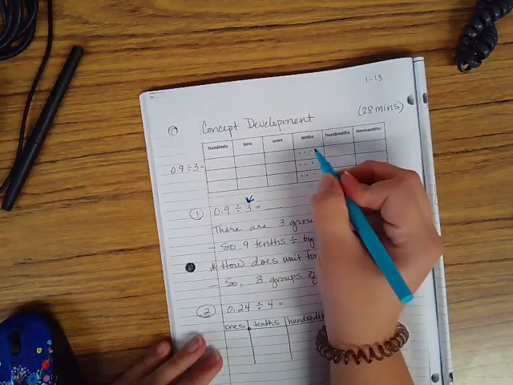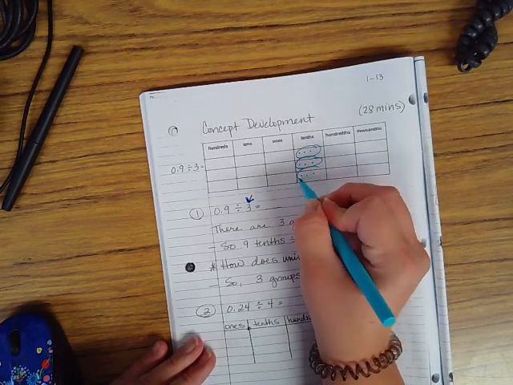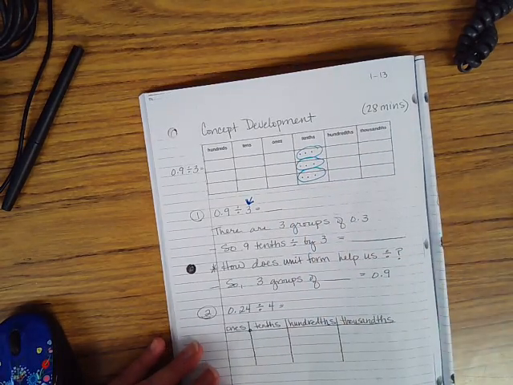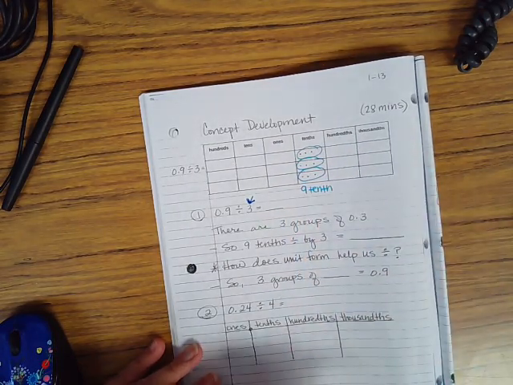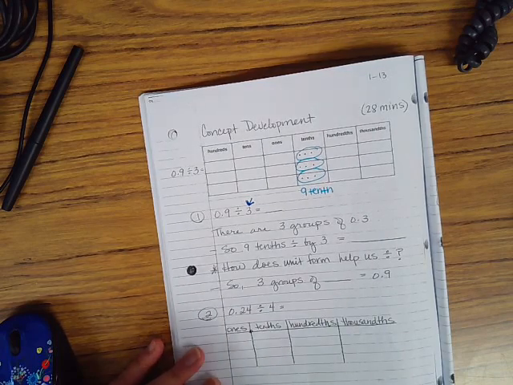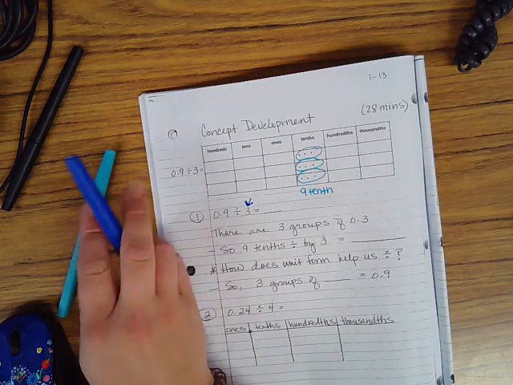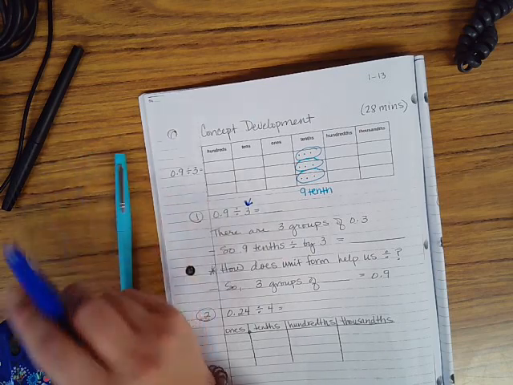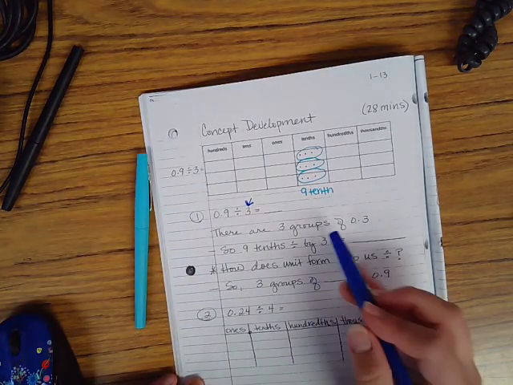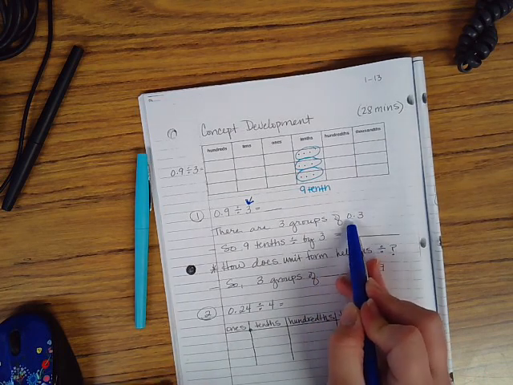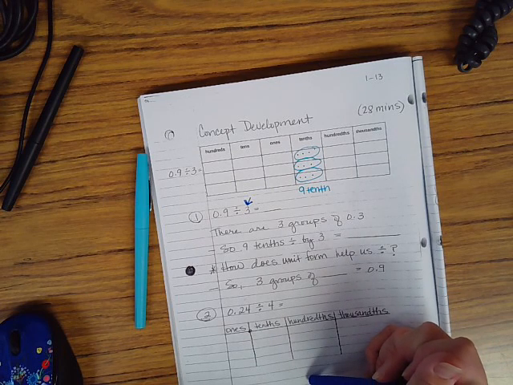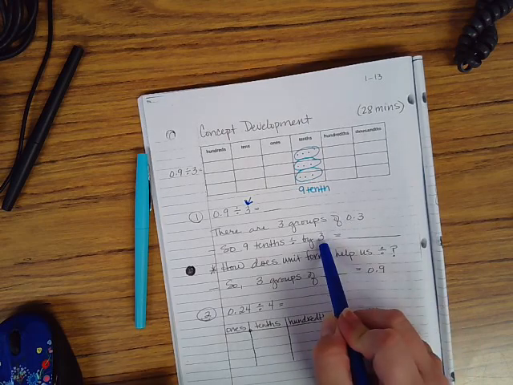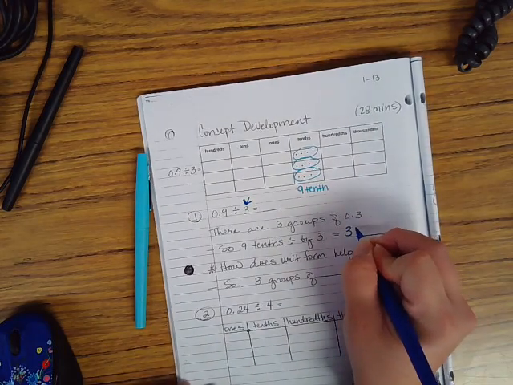So each of my groups has 3/10. If I add them all up together, it equals 9/10. Does everyone see how I did that? We're starting off small here, okay? So there are 3 groups of 0.3. There are 3 groups of 3/10. So 9/10 divided into 3 groups equals 3/10.